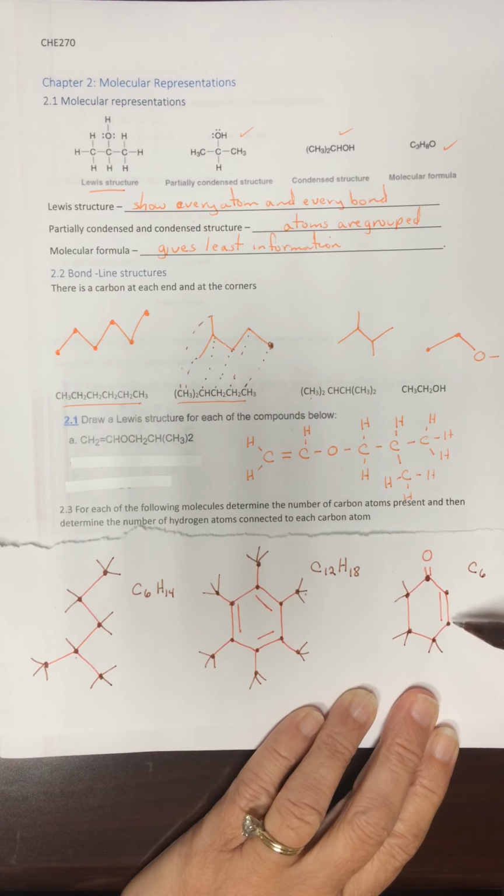This carbon has a bond to the carbon below it and a double bond to the carbon above it, so it's got 3 bonds. So it's got just 1 hydrogen. And this one is in a similar position, because it has that double bond. This carbon is double bonded to the oxygen and has a bond to each of the carbons, so it has no hydrogens. So we count these up, we get 2, 4, 6, 7, 8.